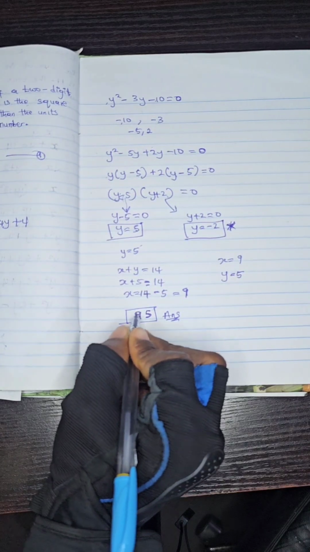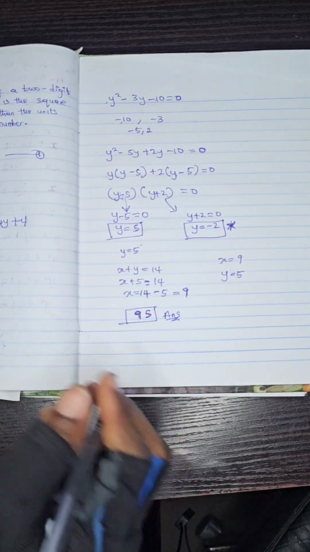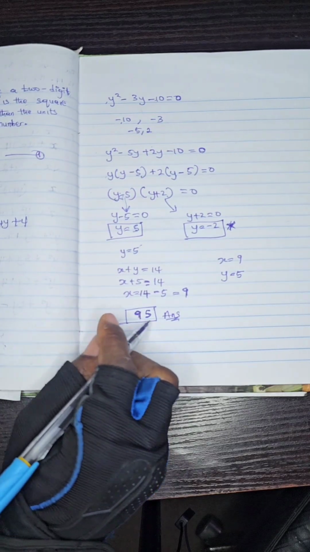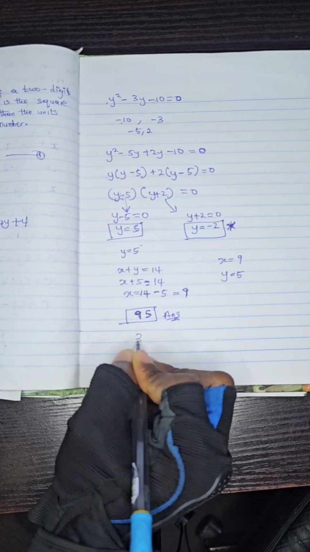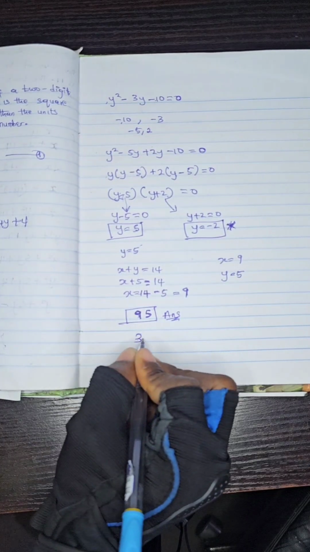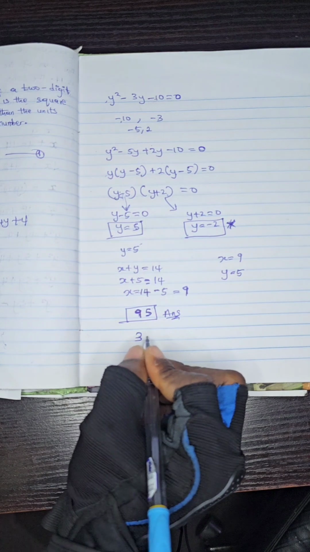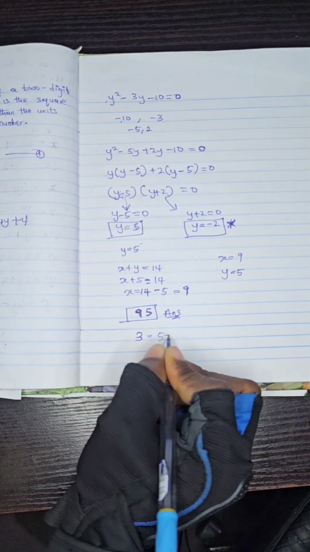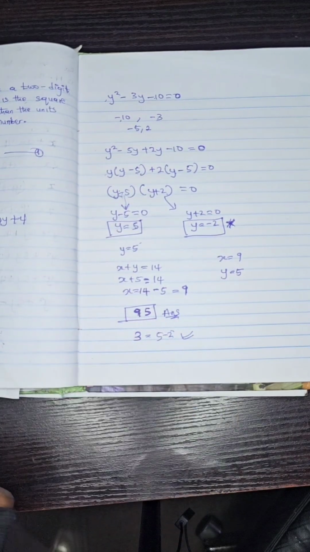So the square of which number gives 9? Obviously we know it's either minus 3 or plus 3, but because we are dealing with a digit, negative is not considered in this case. So the answer is obviously 3. The square root of 9 is 3, and 3 is obviously 2 less than 5. So the second condition is satisfied. So 95 is our answer.